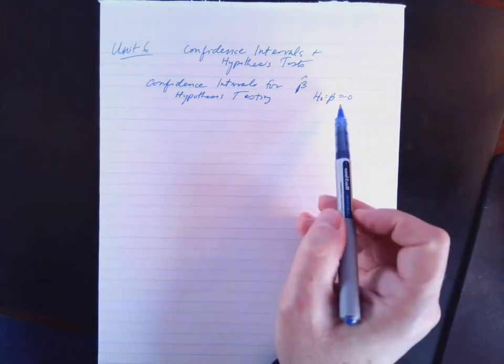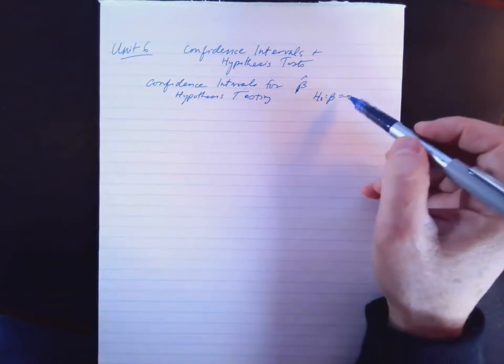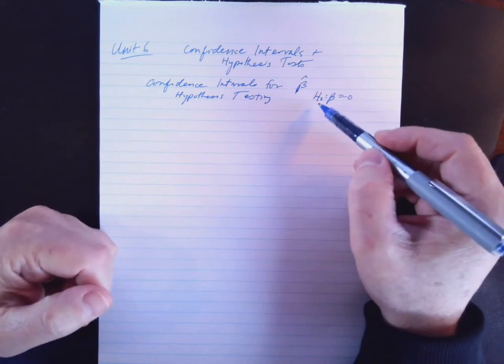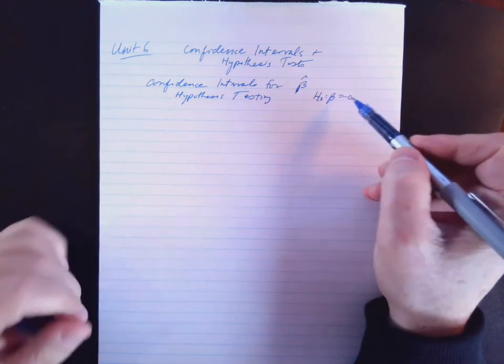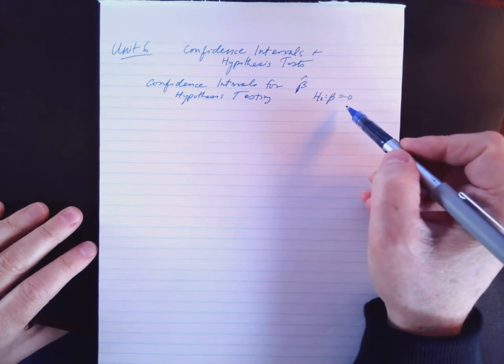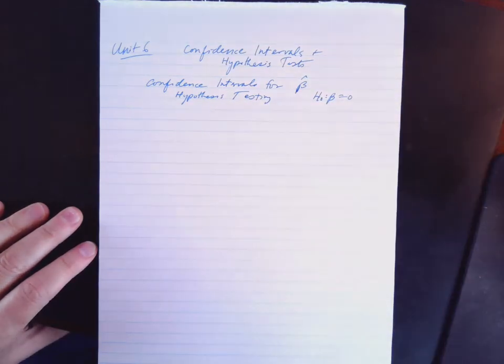So if you want to test the null that beta equals 0, you can use the t-statistic. You should know that by now: if that's the null hypothesis you're interested in testing, you use the t-statistic to do that.